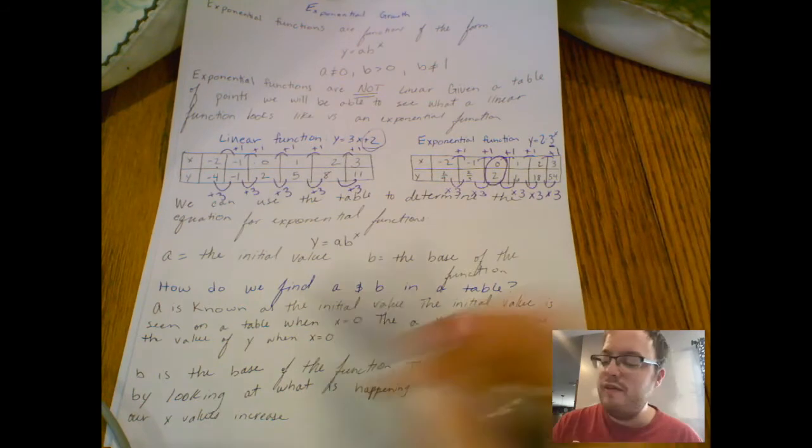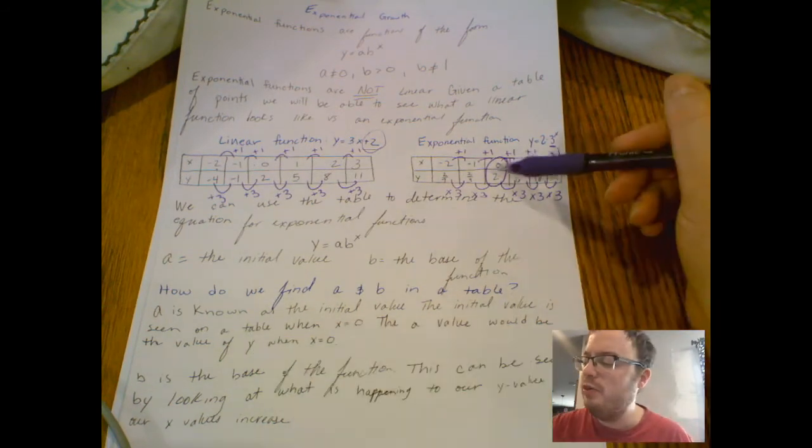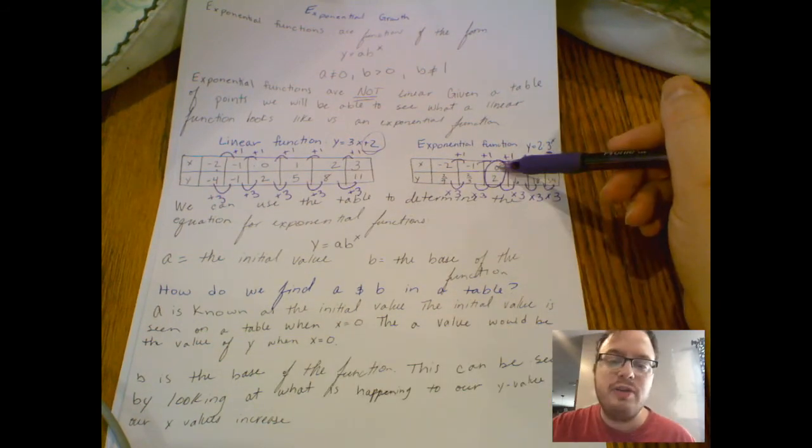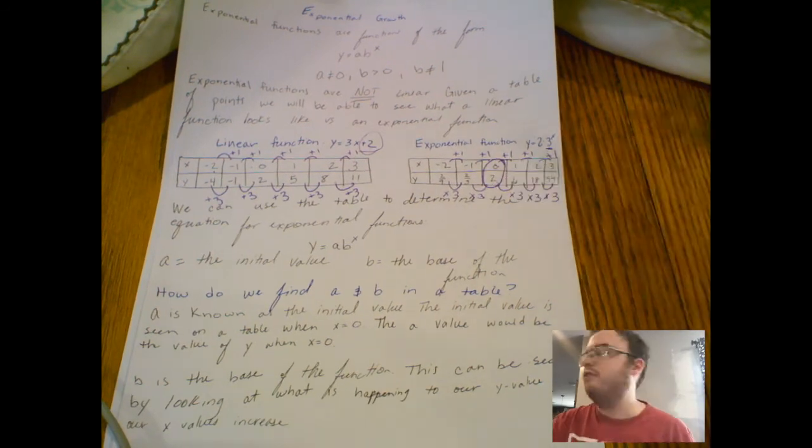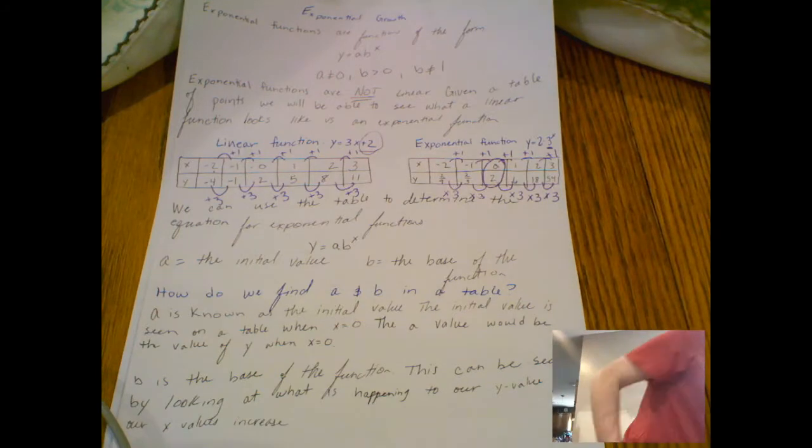So again, we find our a value in our table when we look at our x value being 0. Look at my y value, that is going to be my a value. So if I actually, let me grab something to indicate this.